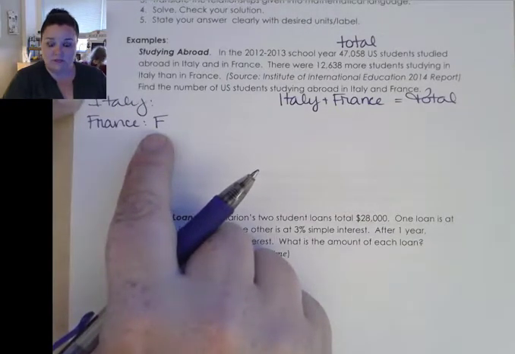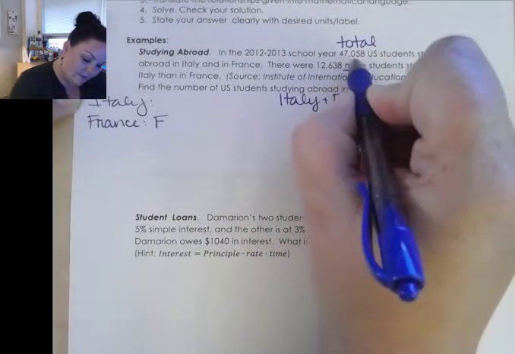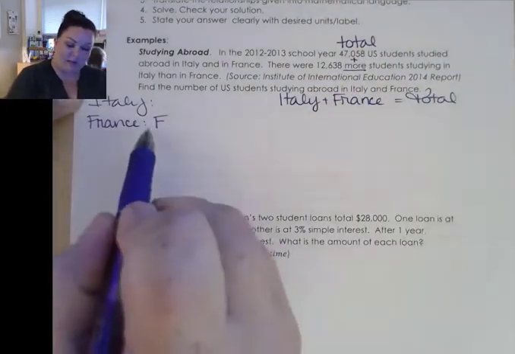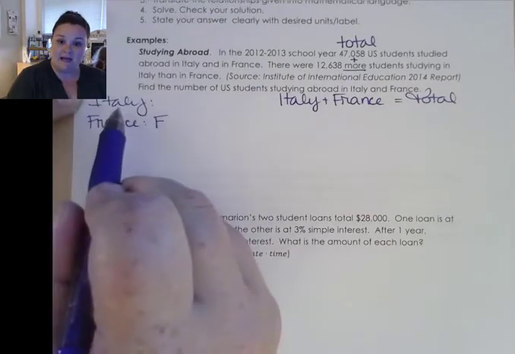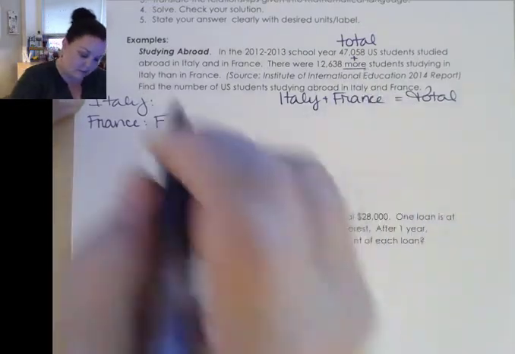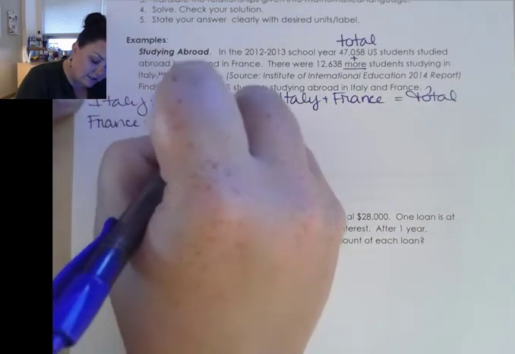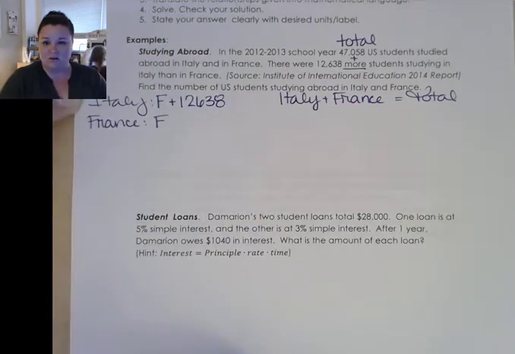And since Italy had 12,638 more students than France, when you see more, that means we're adding. So however many France had, Italy had 12,638 more. So however many France had plus 12,638 more. Does that make sense?